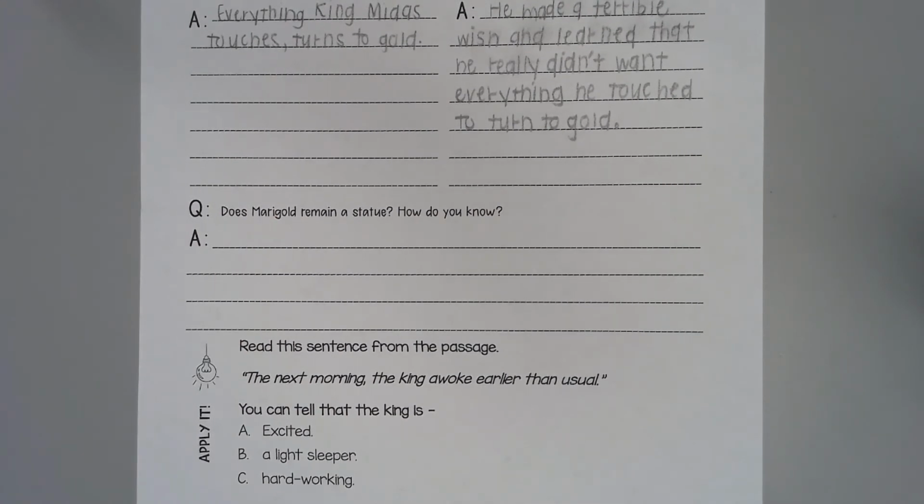For our last question, it's the multiple choice question. I'm going to help you with this one. So the only one you'll have to complete on your own is the third. This says, read this sentence from the passage. The next morning the king awoke earlier than usual. You can tell that the king is excited, a light sleeper, or hard working. A, excited, B, a light sleeper, or C, hard working.